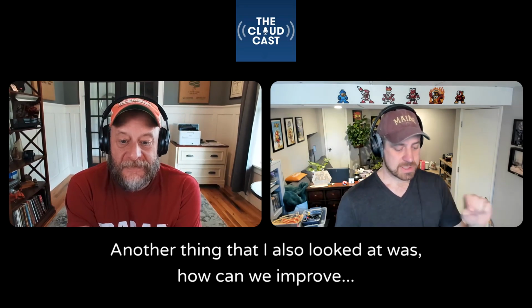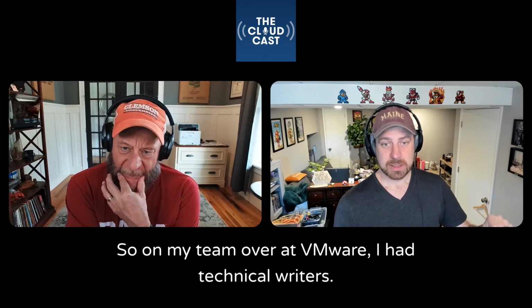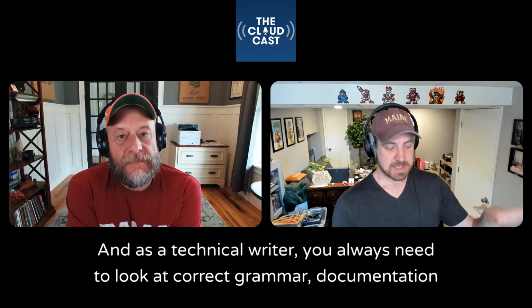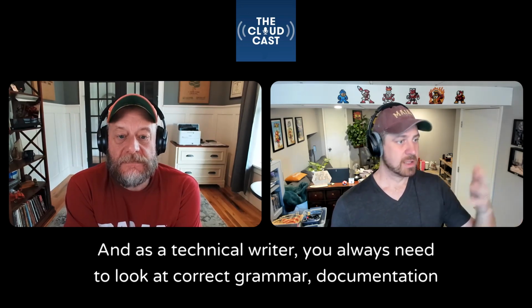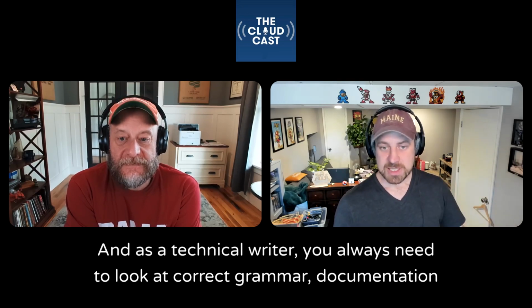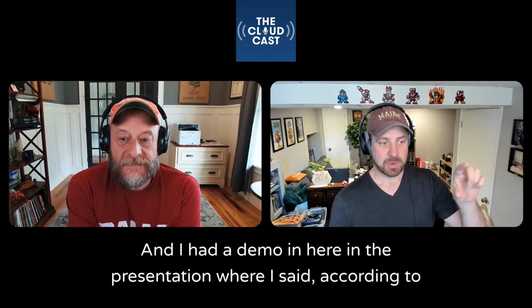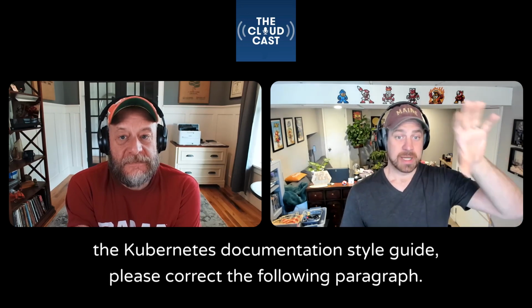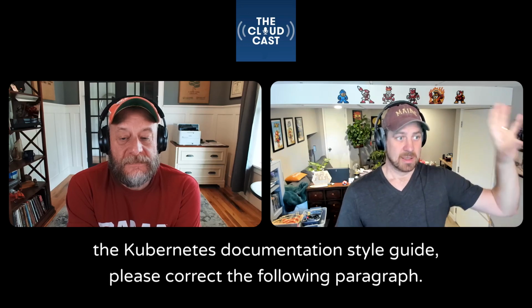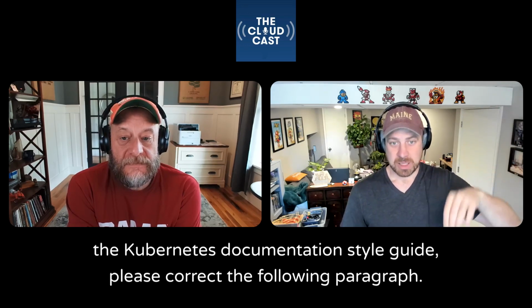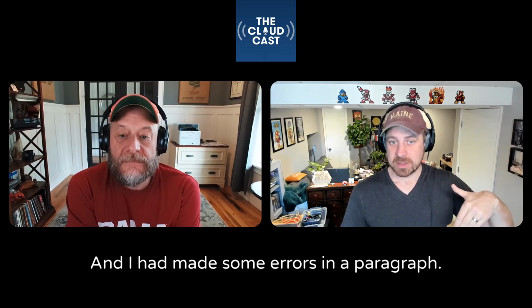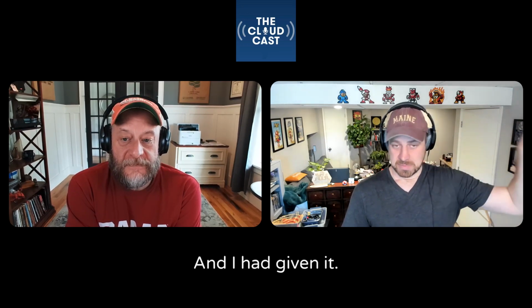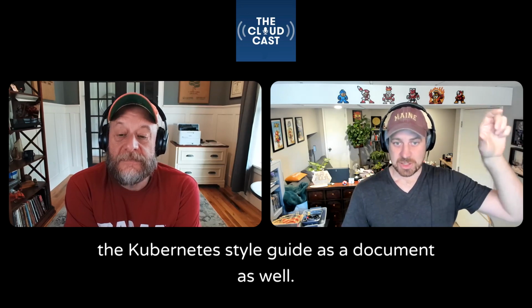Another thing that I also looked at was how can we improve documentation? So on my team over at VMware, I had technical writers. And as a technical writer, you always need to look at correct grammar, documentation style guides, and things like that. And I had a demo in the presentation where I said, according to the Kubernetes documentation style guide, please correct the following paragraph. And I had made some errors in a paragraph. And I had given it the Kubernetes style guide as a document as well.